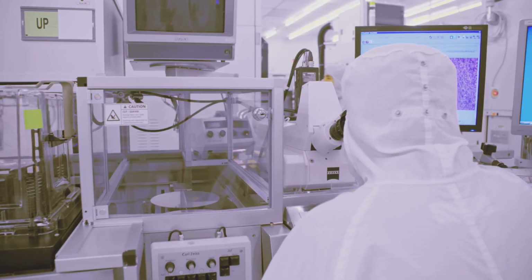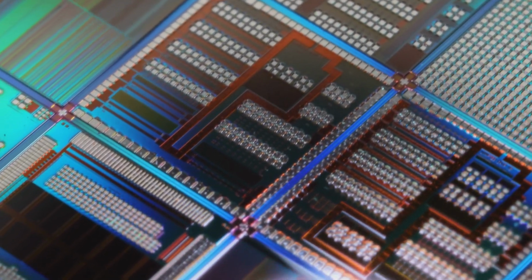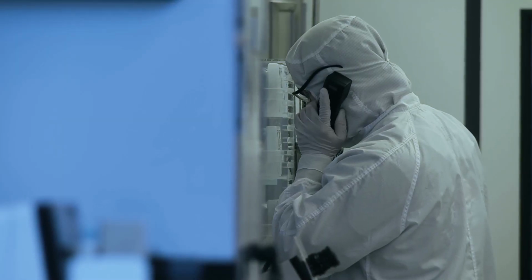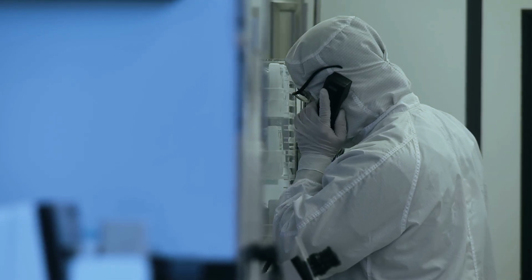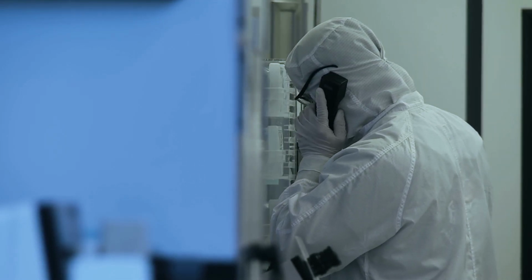The process involves methods like ion implantation and diffusion, followed by thermal activation and metrology to achieve the desired carrier concentration and sheet resistance.